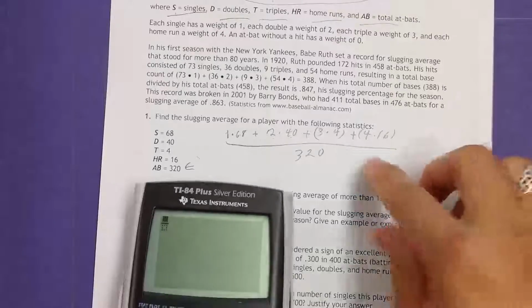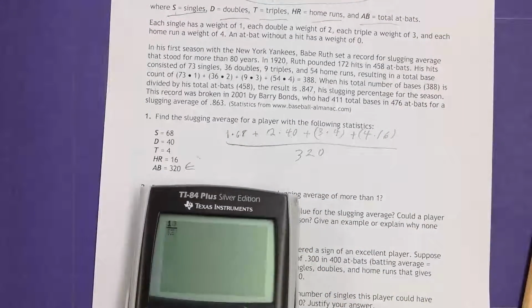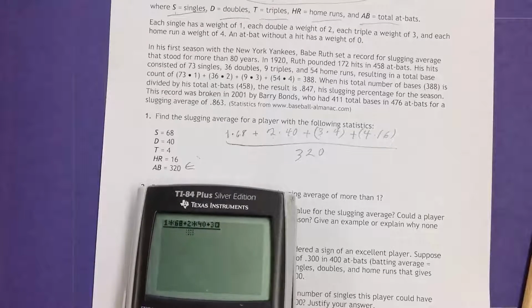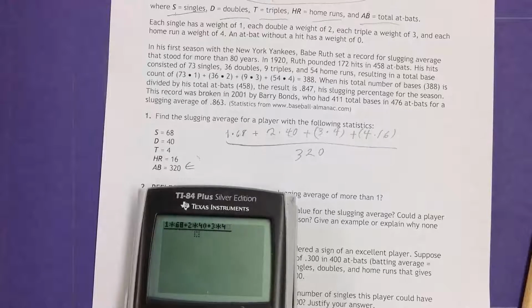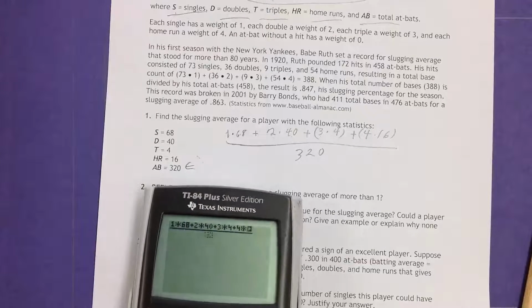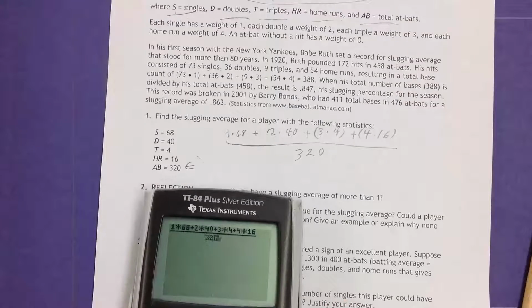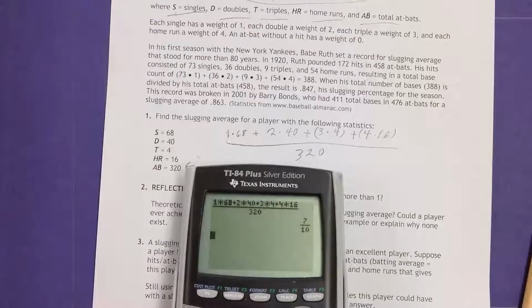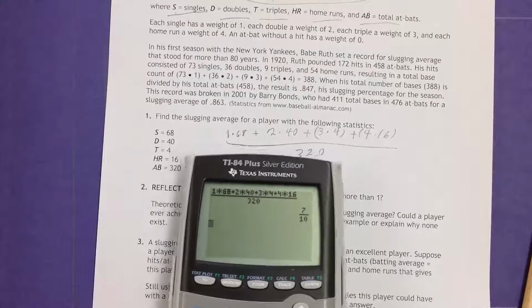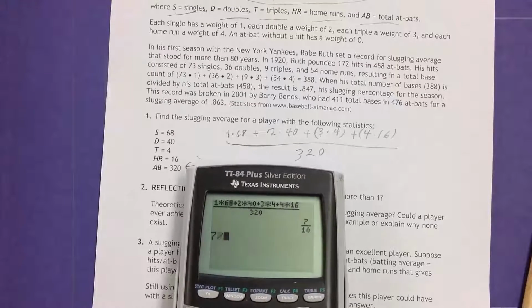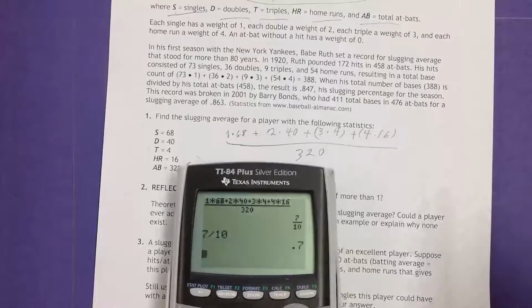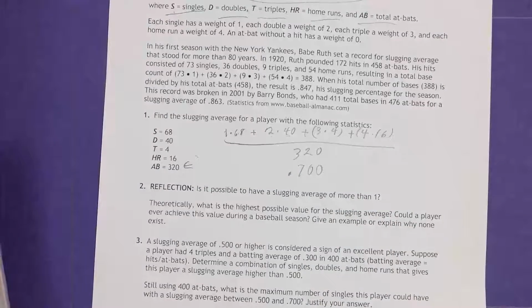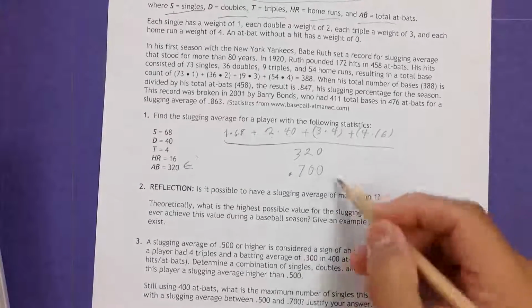Okay, so this right here is going to be 1 times 68 plus 2 times 40 plus 3 times 4 plus 4 times 16. And then the bottom is 320. I just want to make sure I put the pluses and the times right. Yes, it looks right. It's going to give you a fraction, and that's not what you exactly want. So 7 divided by 10, which is equal to 0.7. So that's 0.700, and this is considered a 700 average. So that's where you can get that.